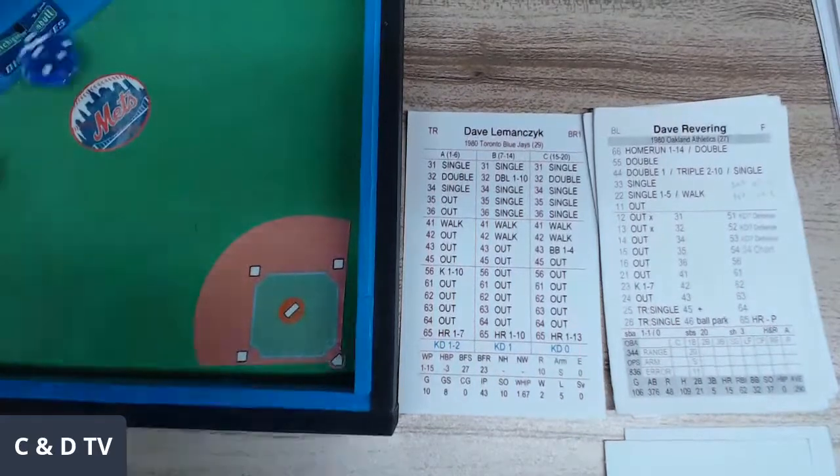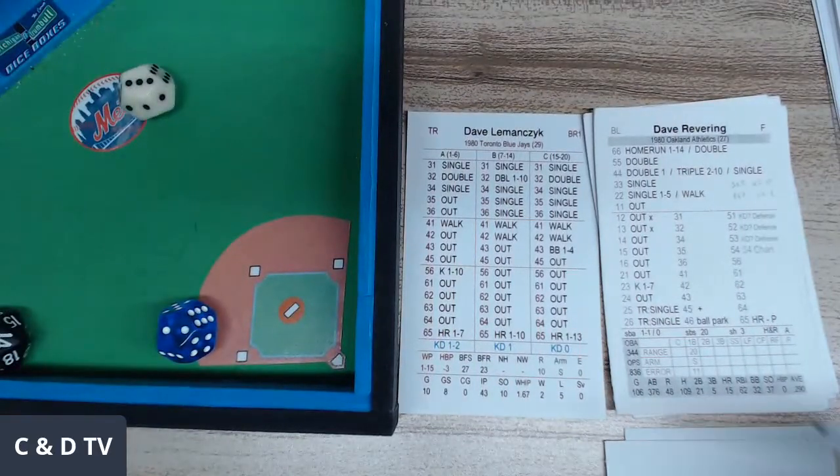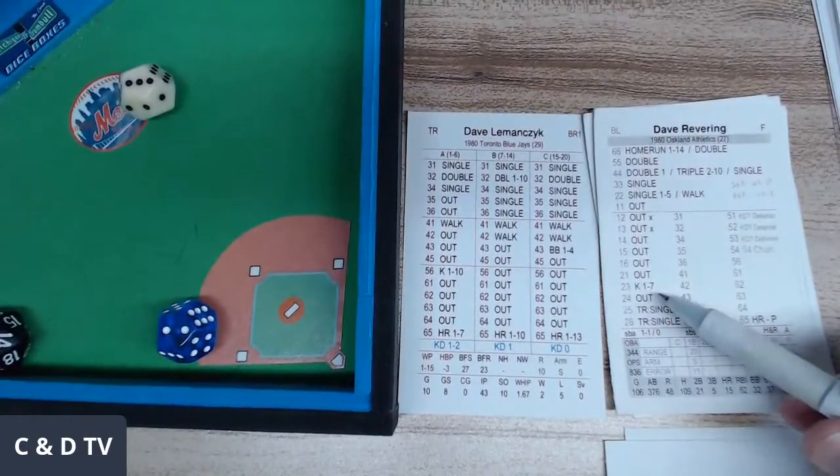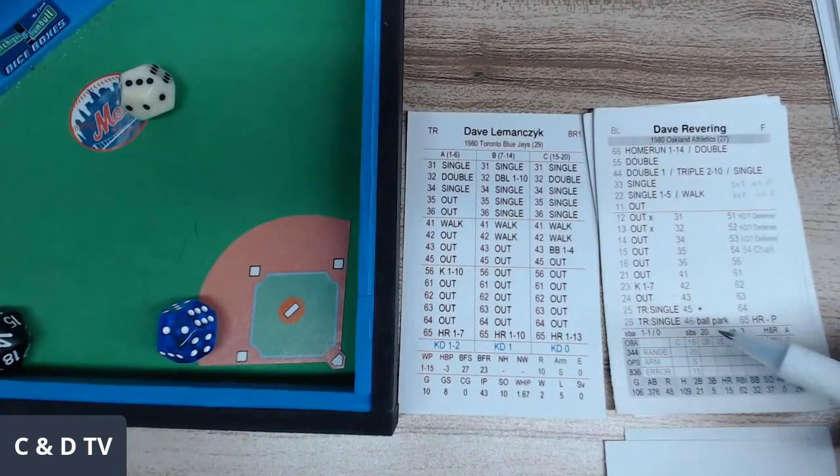And here we go. That's a 23, and a 23 is a 1-to-7K, but it's a 20, so it'll just be a strip. Oh, it's a line out. A line out to the first baseman, runner on first.